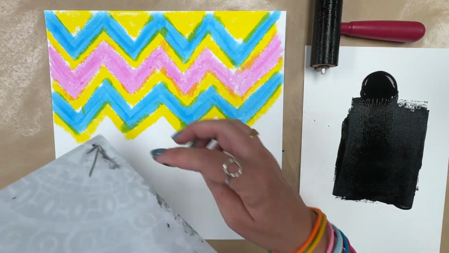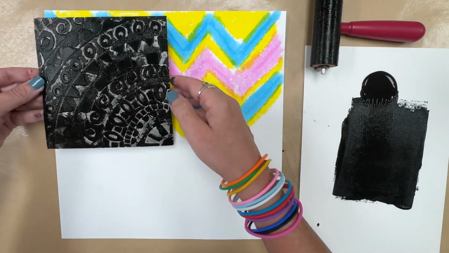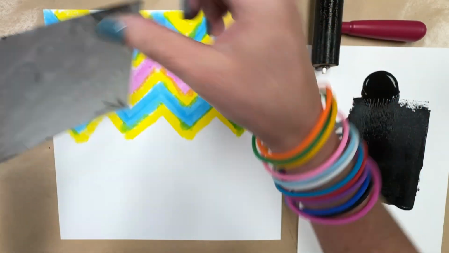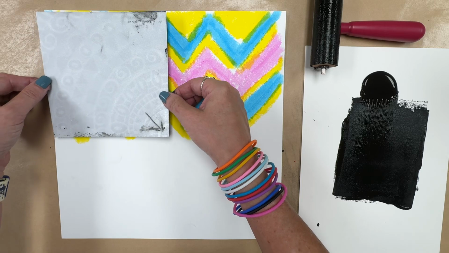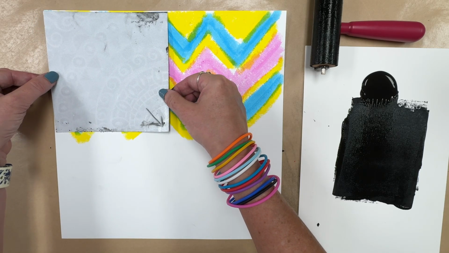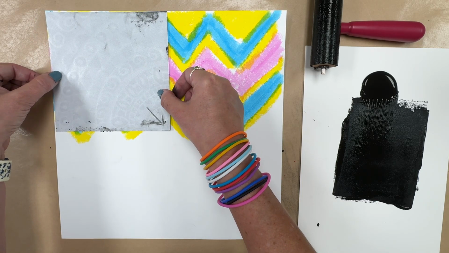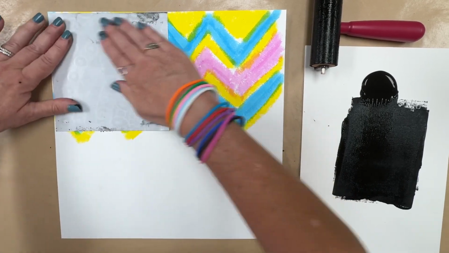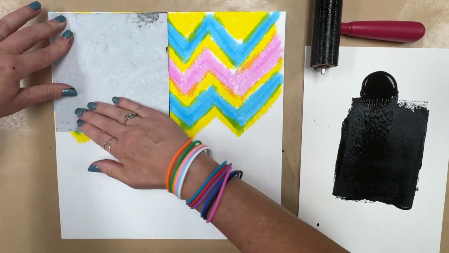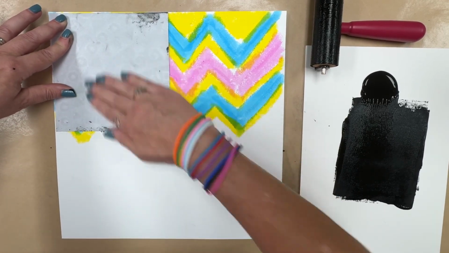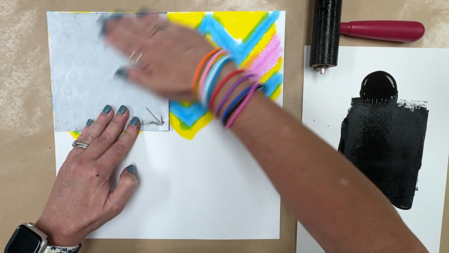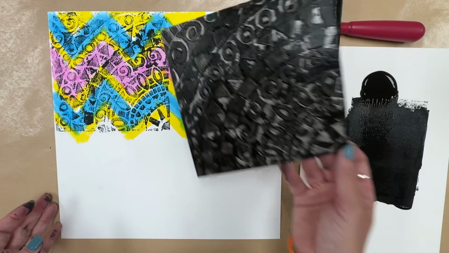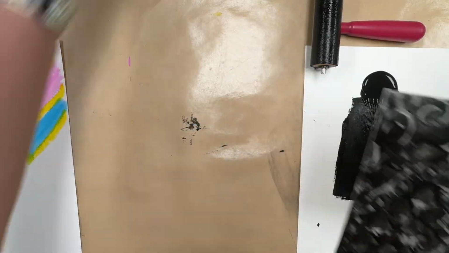This is the center. Here's my arrow. My arrow is going to go to the center like this. I'm going to line my edges up, and that arrow is pointing to the center. And I'm going to do this. Okay, and then you're going to lift it up, and there's one. Now we're going to do this one. Okay, so let me move that out of the way.